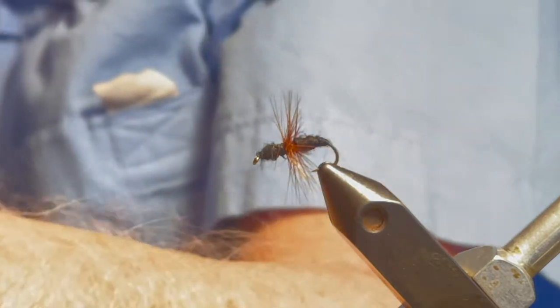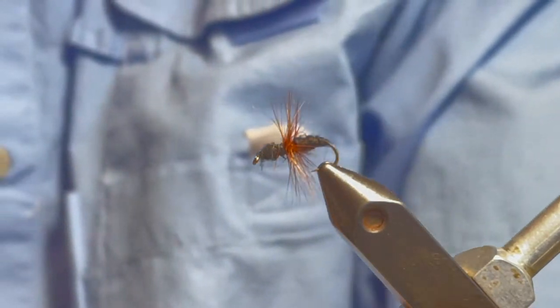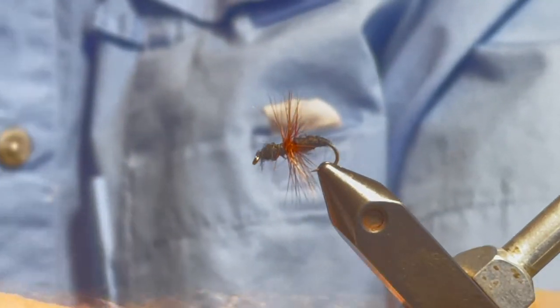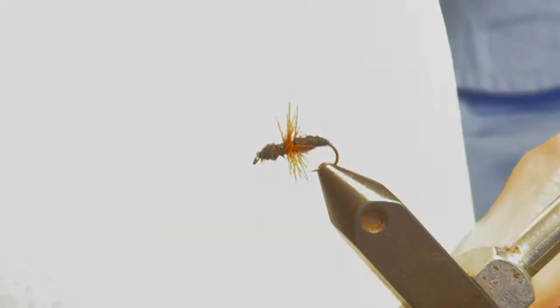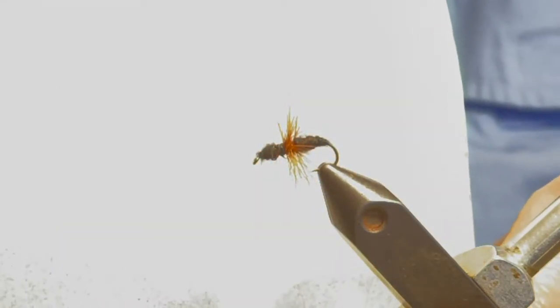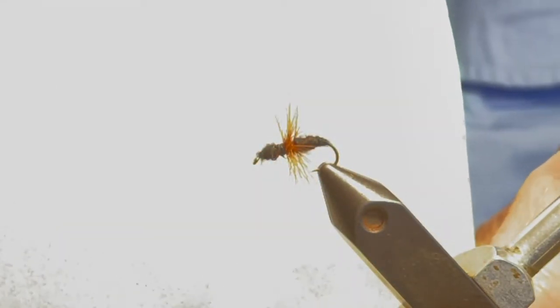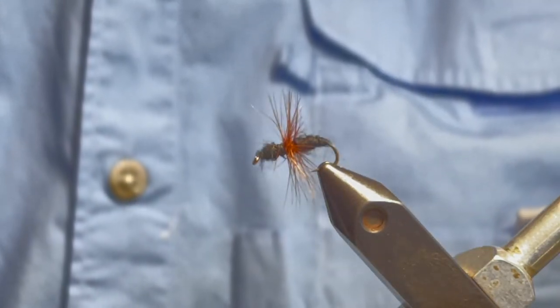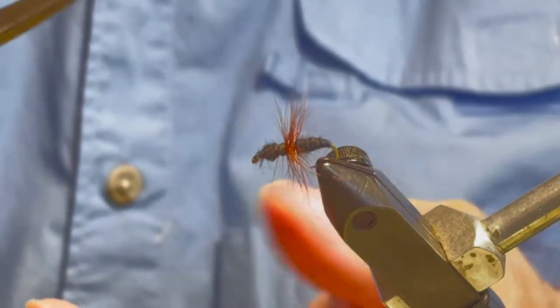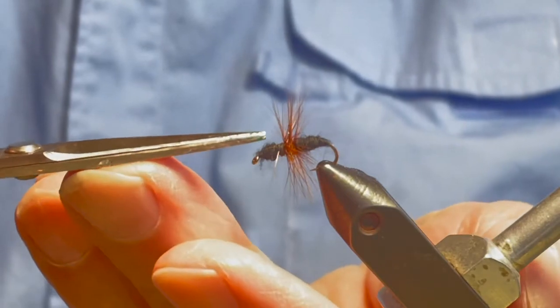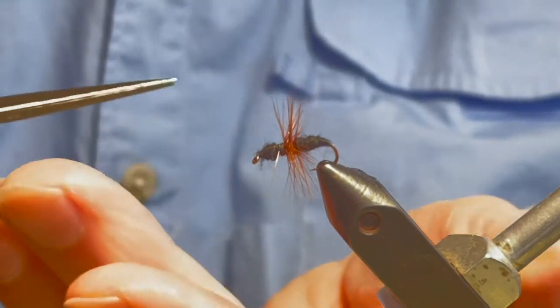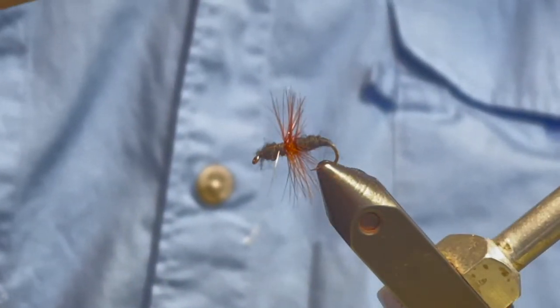And I'll try to hold up a piece of white material behind this so that you'll get a better idea of what this fly looks like. Now we're just about finished. The only thing that's left to do is I want to trim off a little bit of the fibers on the top of this ant.